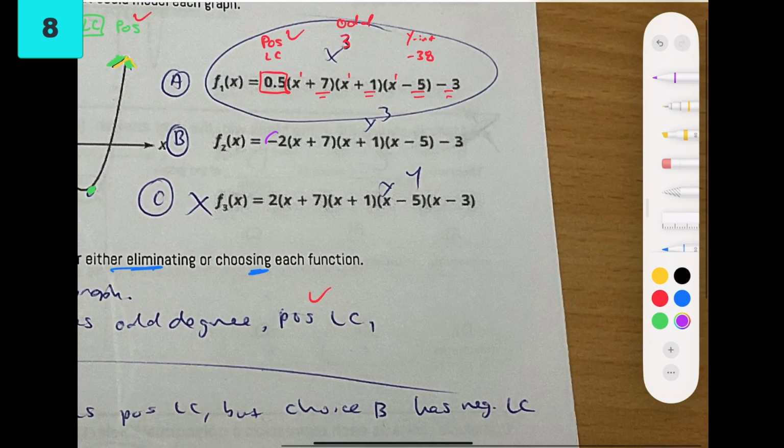Okay, this is a negative leading coefficient. X times x times x is going to give me x to the 3rd. Let's do the y-intercept. Negative, that's negative 14, negative 14, positive, and minus negative.